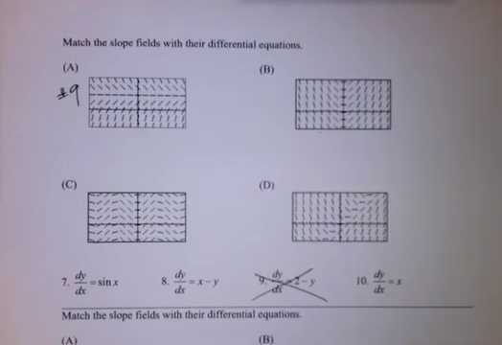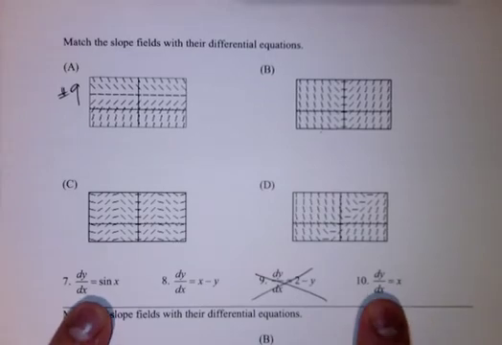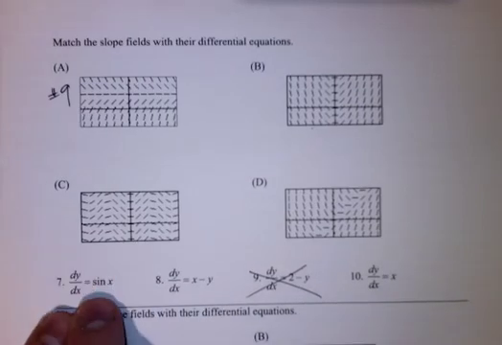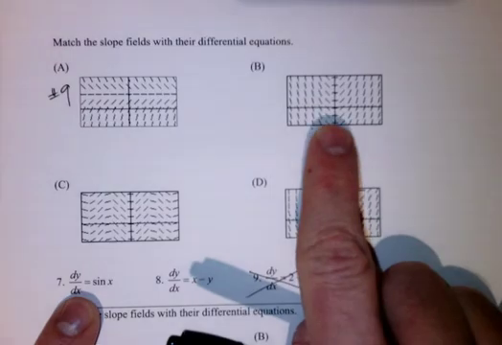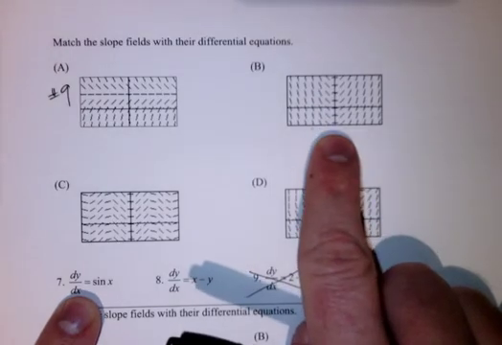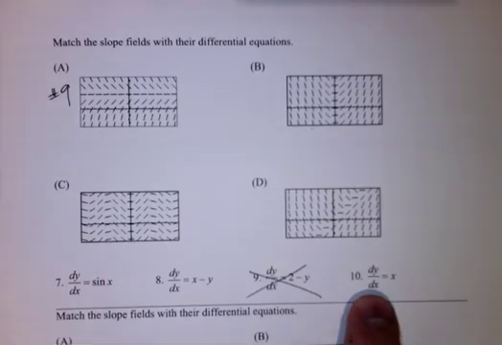Okay, well that basically narrows it down to these two from the remaining ones, right? Now, I know that sine is the derivative of negative cosine. And I know that if dy/dx is equal to sine, then this is going to oscillate. This does not oscillate, okay? This actually is number 10 right here.